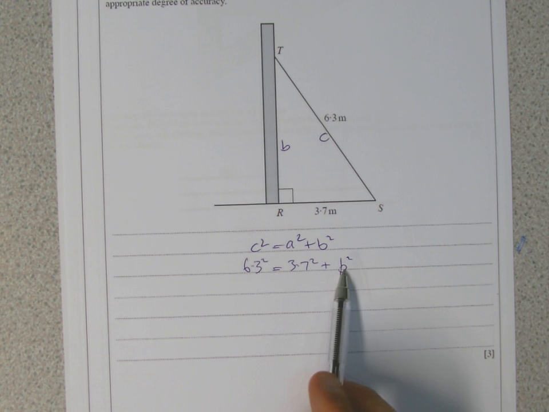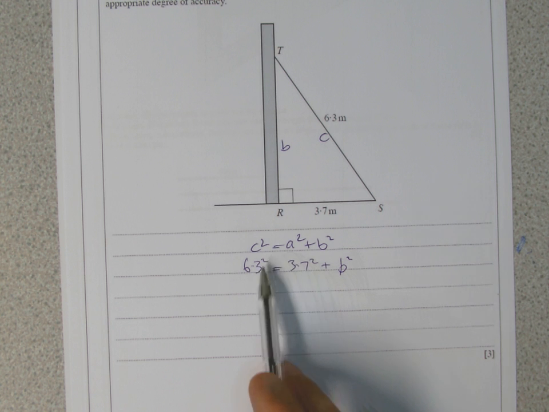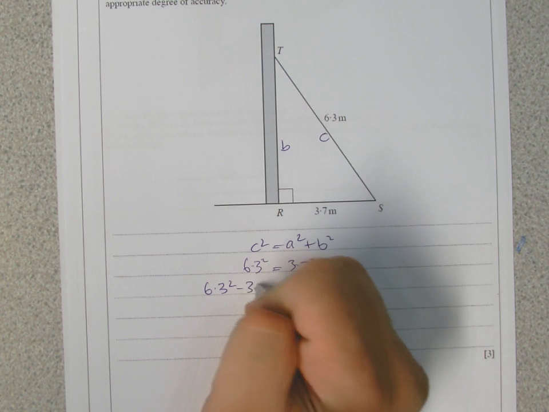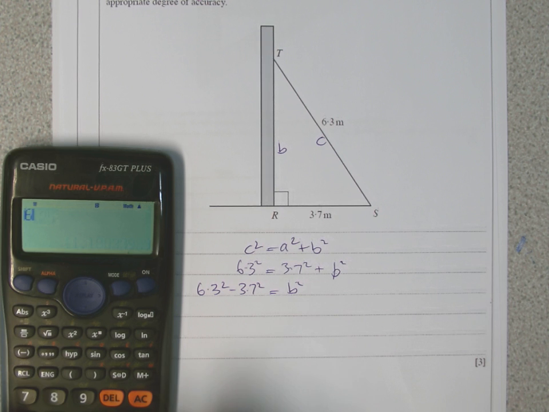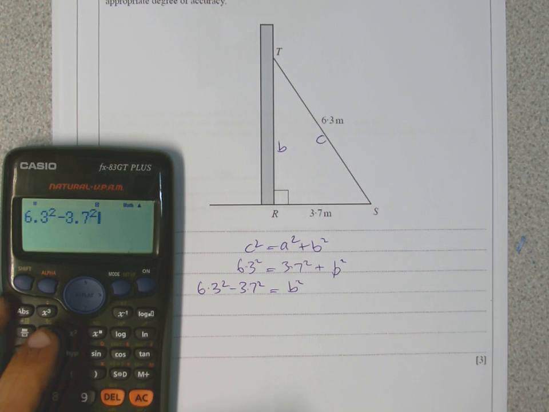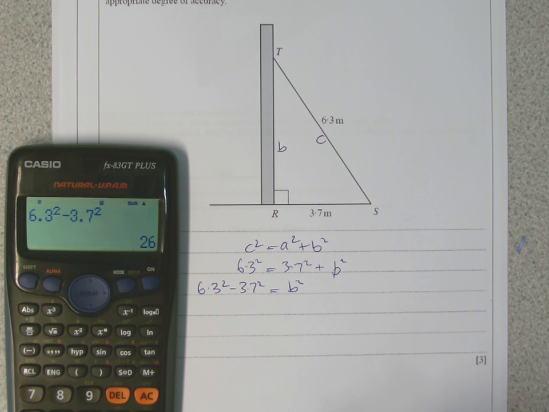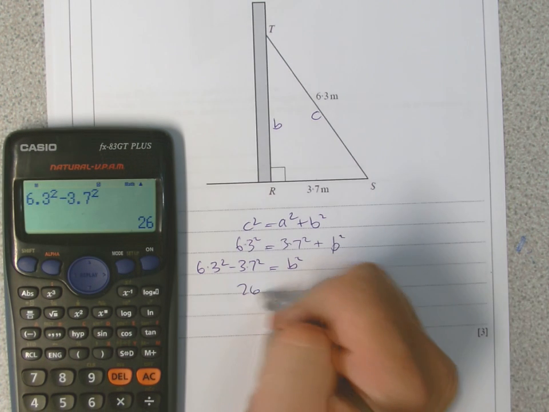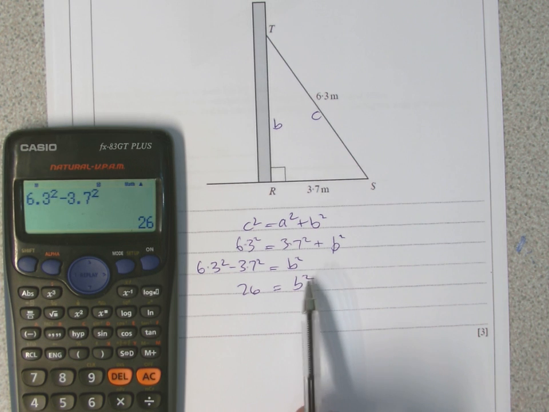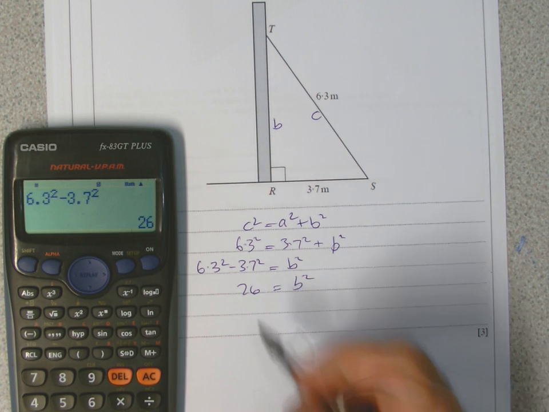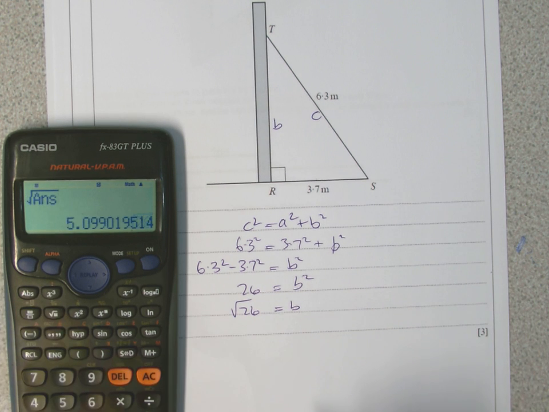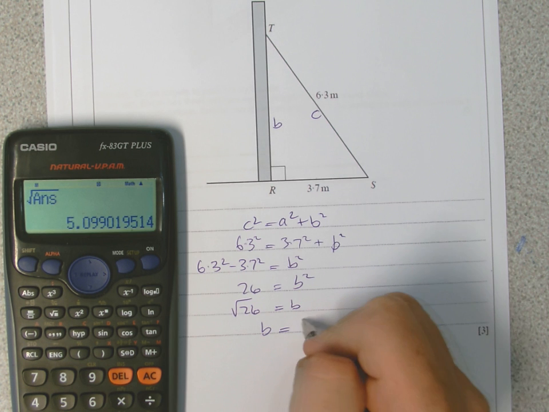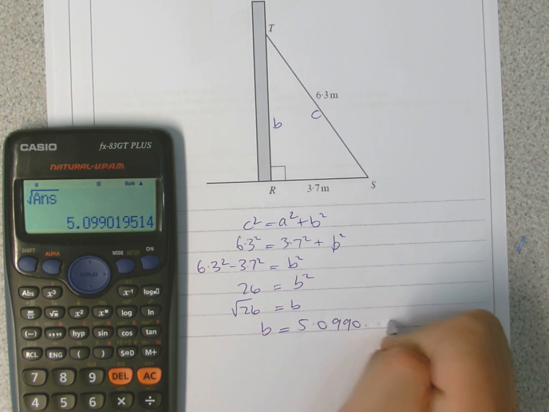Now to get b squared, I need to get b squared on its own, so I need to take that 3.7 squared over the other side. So this time, of course, I'm taking away the squares, right? I'm taking them away. So I get that, and that comes out to be 26, okay? So 26 equals b squared. And to get b then, all I've got to do, of course, is take that square over and square root. So square root my answer, and press the equals, I get 5.0990 blah blah blah. Okay.